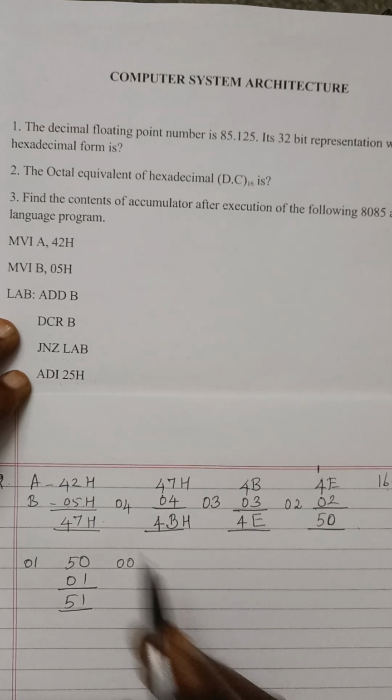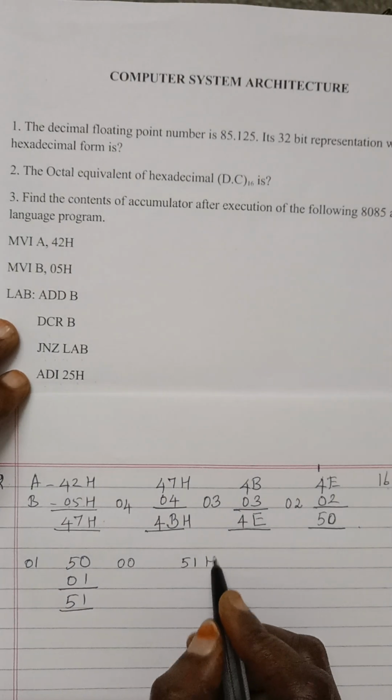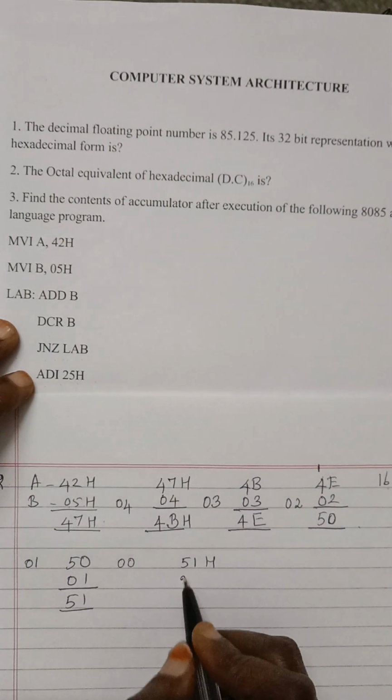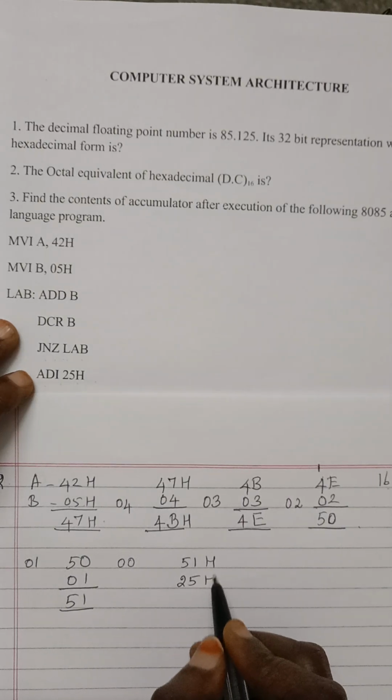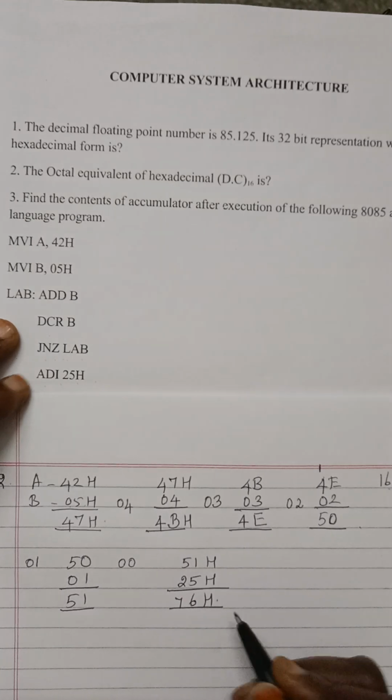The next line is ADI, that means add immediate 25H. Currently the value in the accumulator is 51H. Then we have to add 25H. If we add these two values, 5 plus 1 is 6 and 5 plus 2 is 7. So the value is 76H.